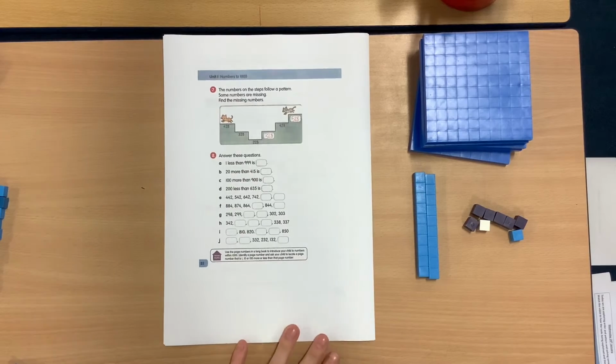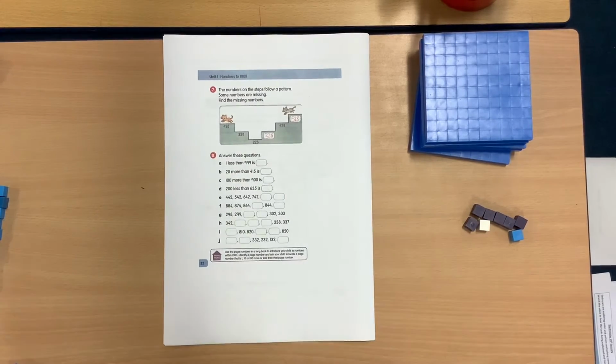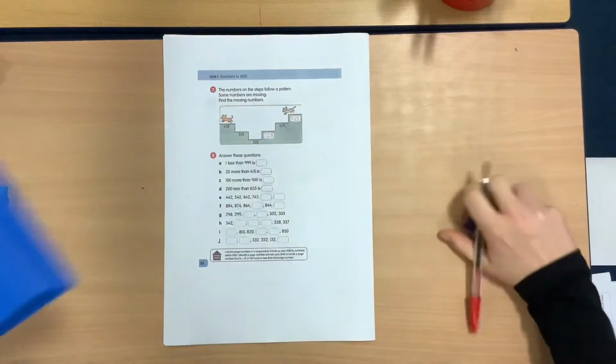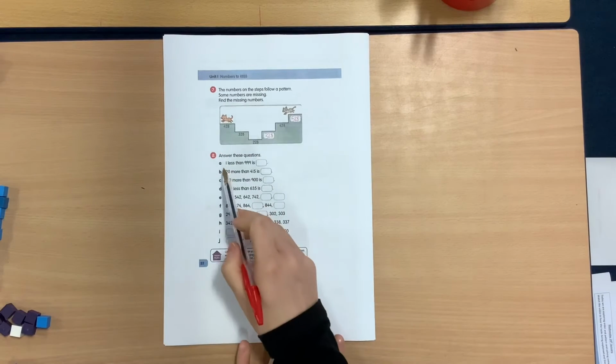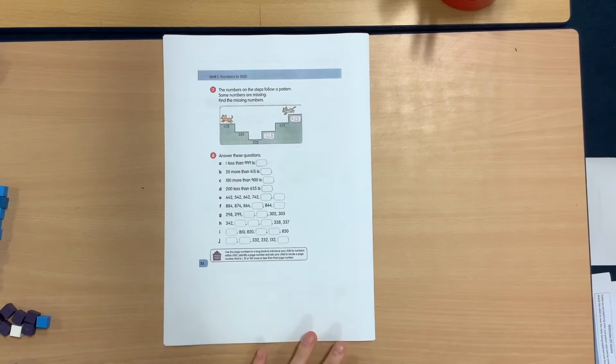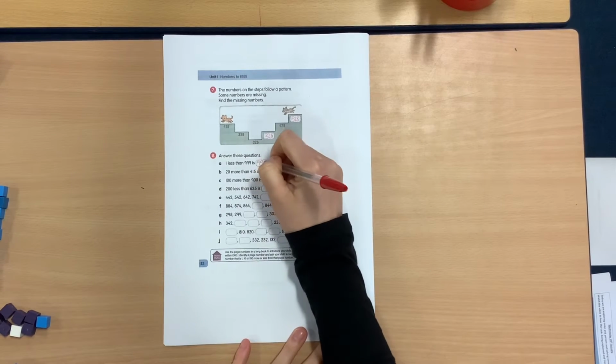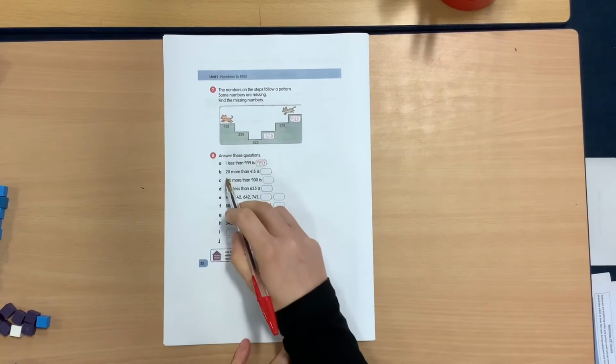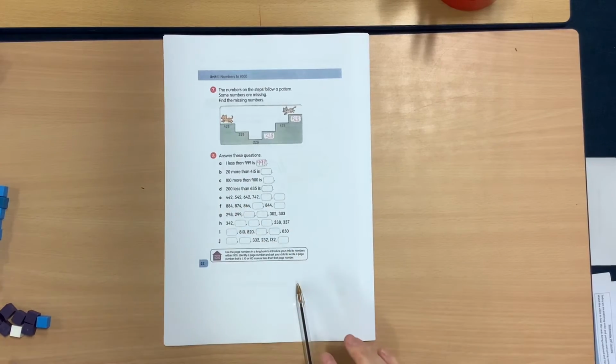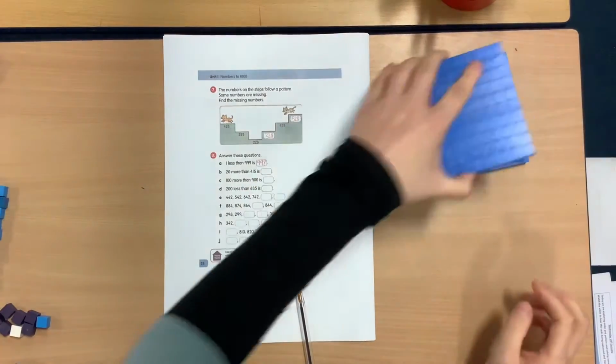Okay, I'm now going to have a go at this. On some of them I will use the Deans, on some I will not. So, just to show you now, 1 less than 999, remember you can make the number if you want, is 998.